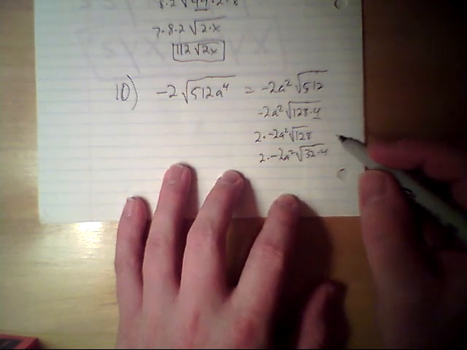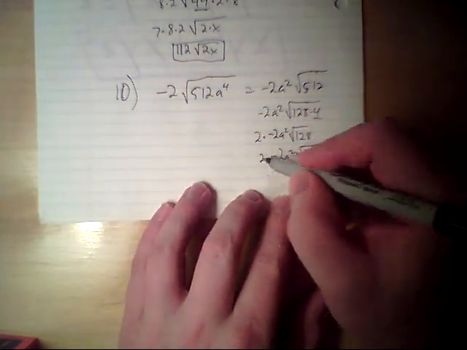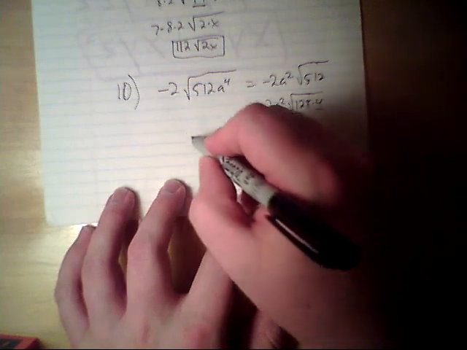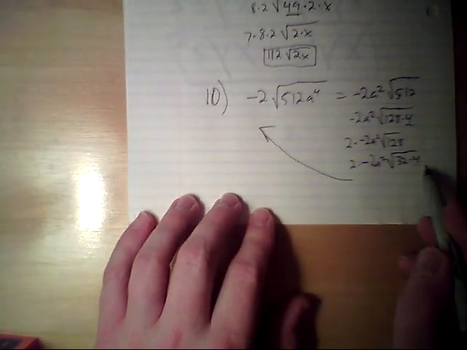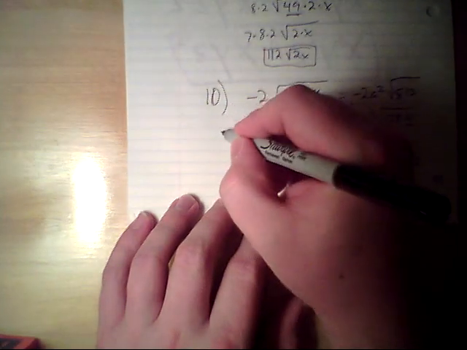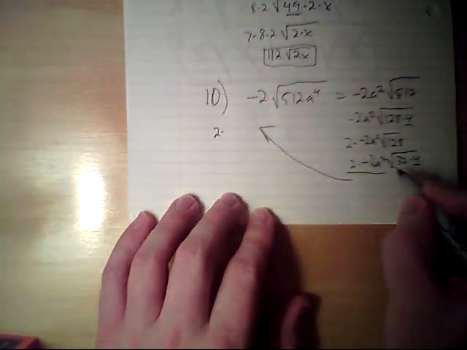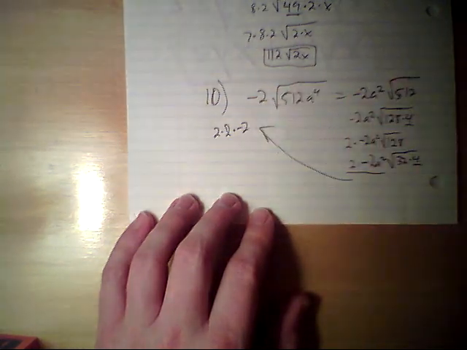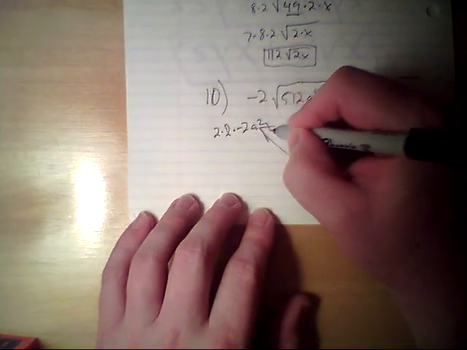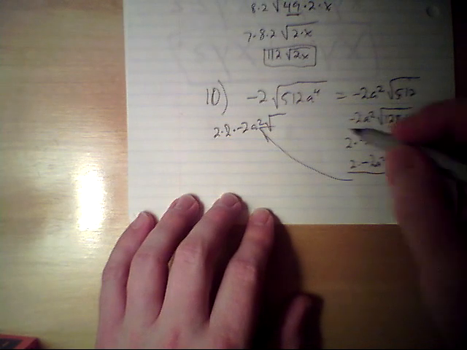That 4 can come out. So let's bring this over here so we don't run out of room. Now this 4 comes out as a 2. So we have 2 times 2 times negative 2 times negative 2a squared times the square root of 32.